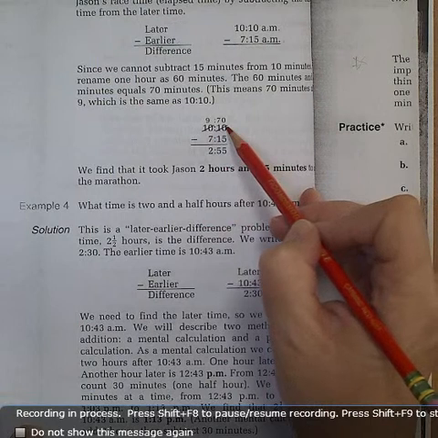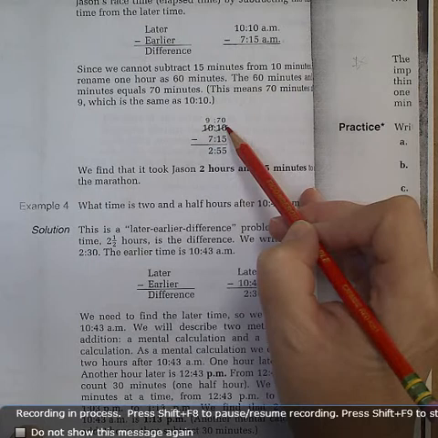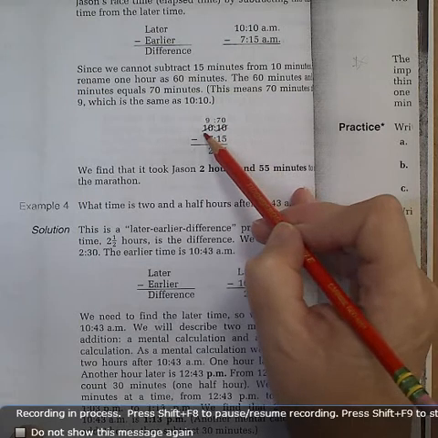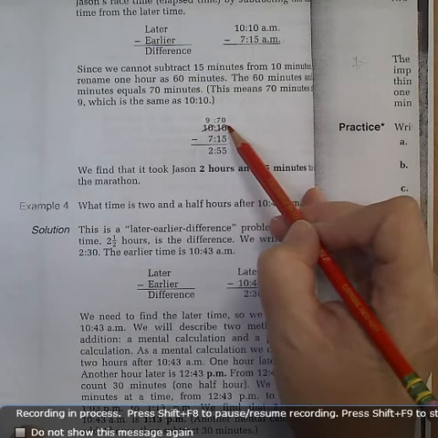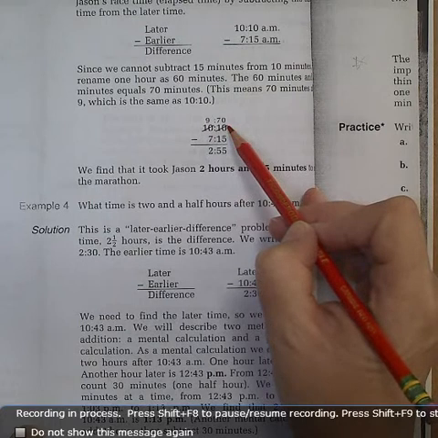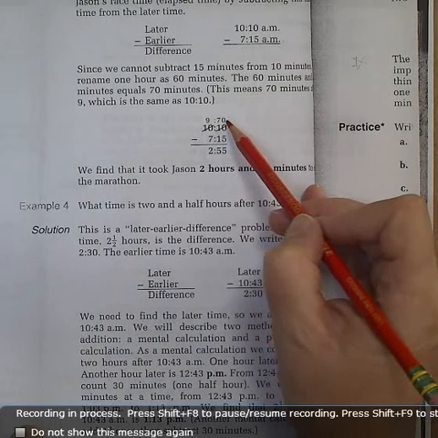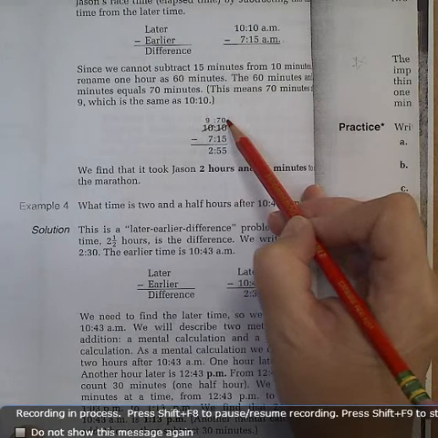This is the tricky part. You need to remember that there are 60 minutes in 1 hour. Therefore, I'm going to throw 60 minutes over to my minute column. Now, instead of 10 minutes, I have 70 minutes.